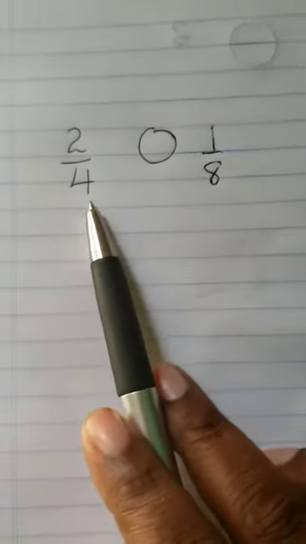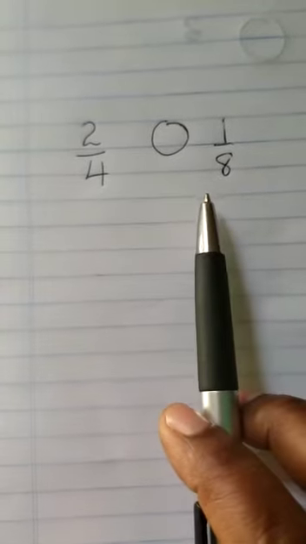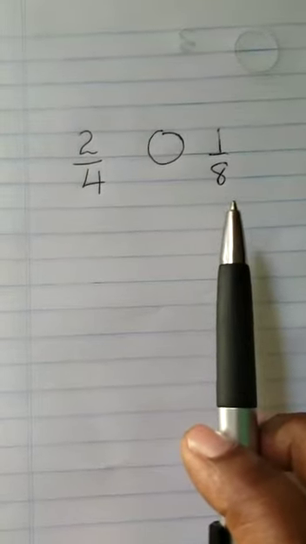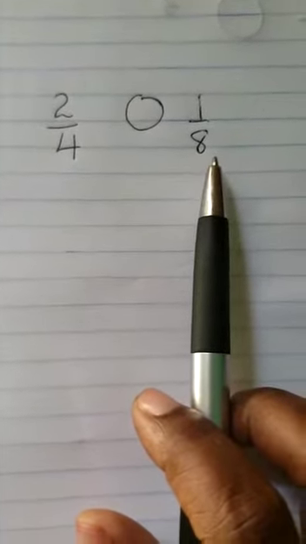Here we have two other fractions to be compared. Remember now, the first thing that you should look at are the denominators, and ask yourself, what is the lowest number that both denominators can go into without leaving a remainder? Now look at the 4, look at the 8.